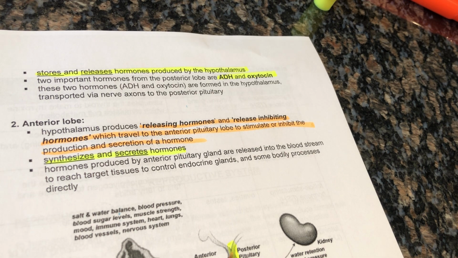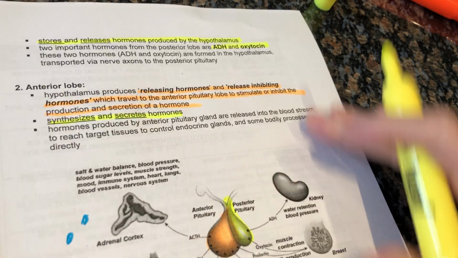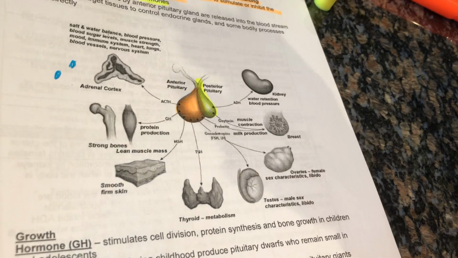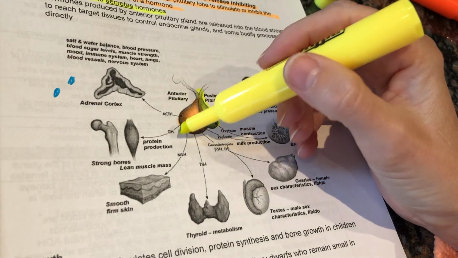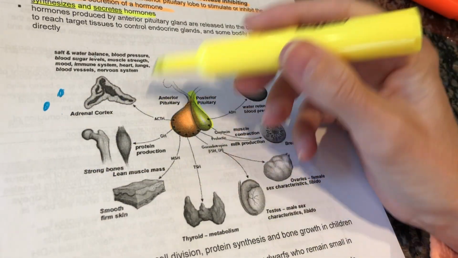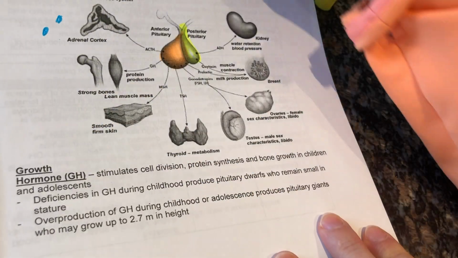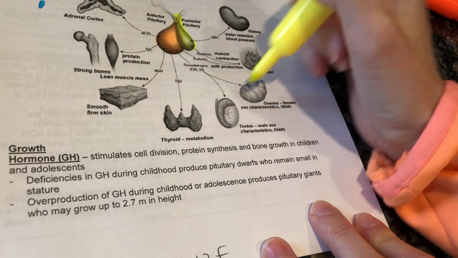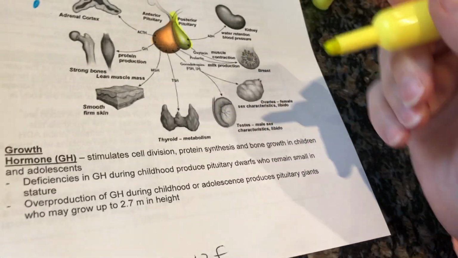All right, what I'm going to do now is take you through the different hormones of the anterior pituitary, and there are quite a few of them, and you can see them summarized in this diagram here. Always look at diagrams to help you out, because they are excellent means of summarizing everything that I'm showing you.